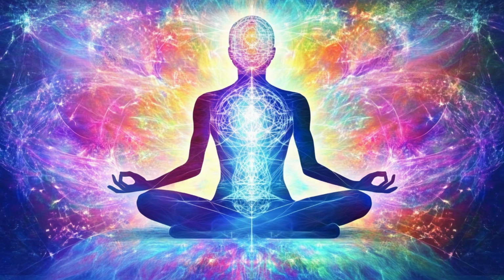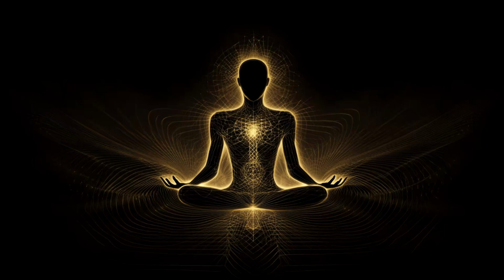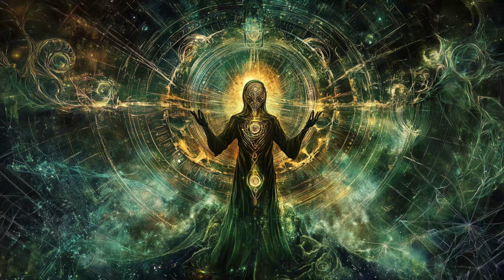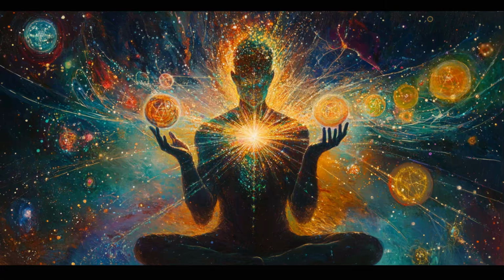Now, choose a simple object to focus on. A candle flame works great, but if you don't have one handy, you can use any small object that catches your eye. Gaze at this object, allowing your eyes and mind to merge with it. Let everything else fade away until that object becomes your whole world for a few minutes.